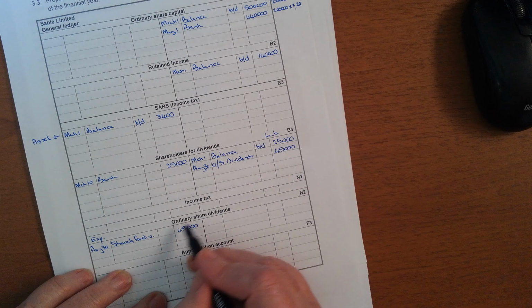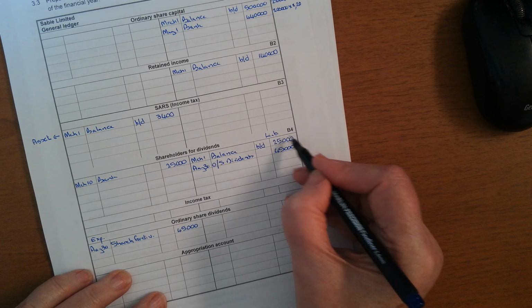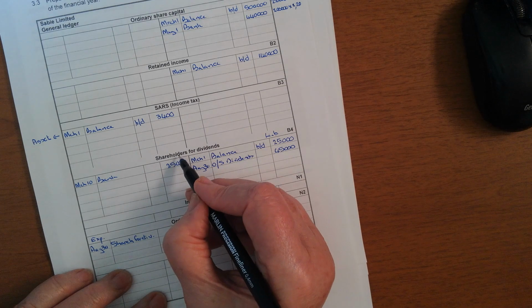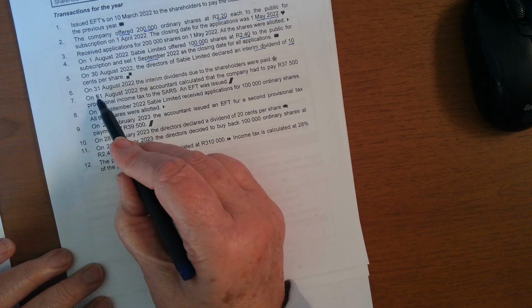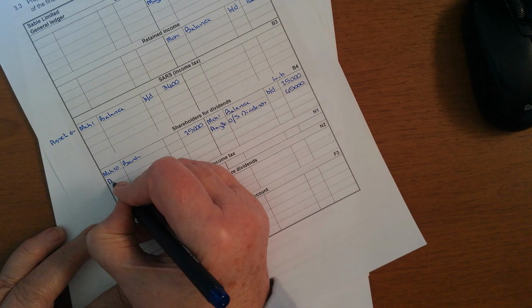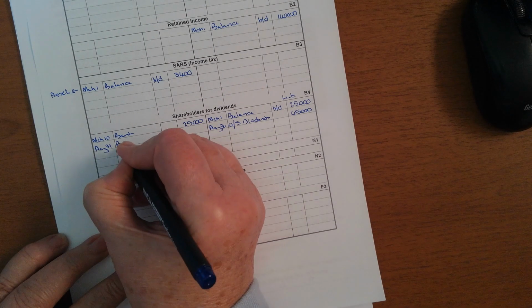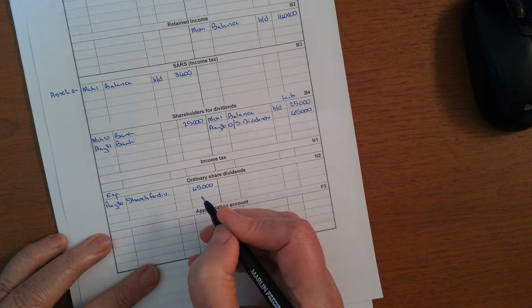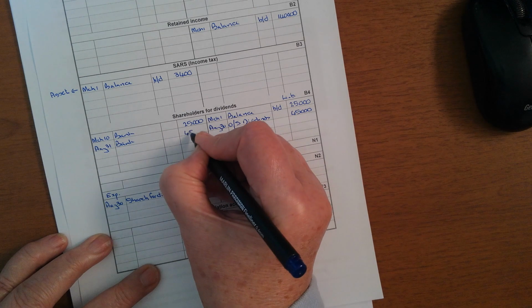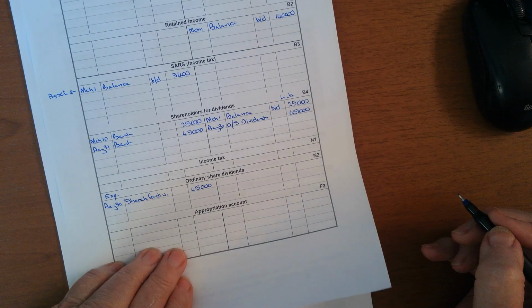Okay, so this is the expense for the business. We have to pay the money to the shareholders. So we say the shareholders is like a creditor, it's a liability. Why do we owe them money? Dividends. Okay, then on the 31st, they say we will pay this interim dividend. So it means on August the 31st, we will show that the shareholders' account will decrease with the amount that we pay, and we will pay them 45,000. Now we don't owe any more money to the shareholders.